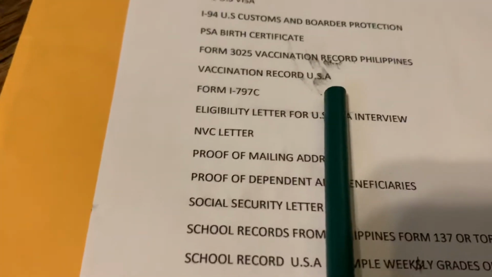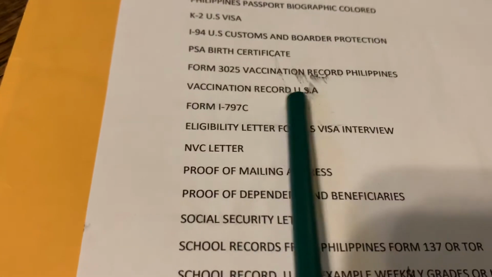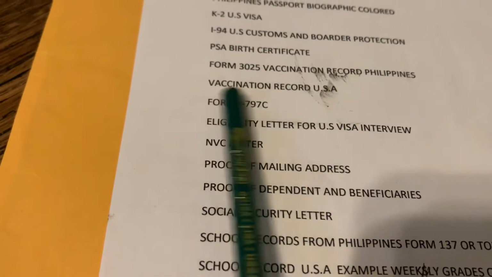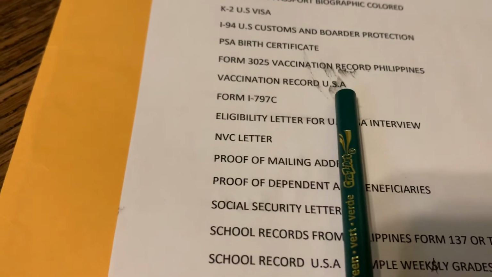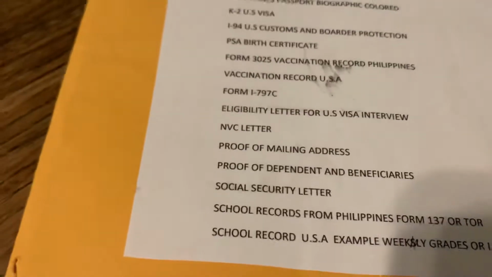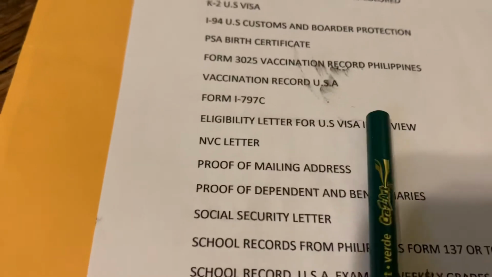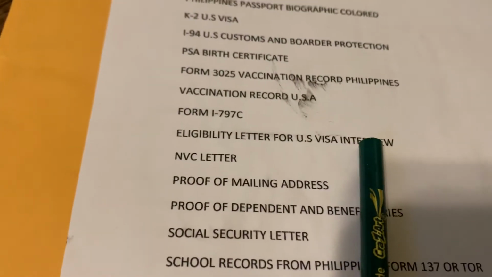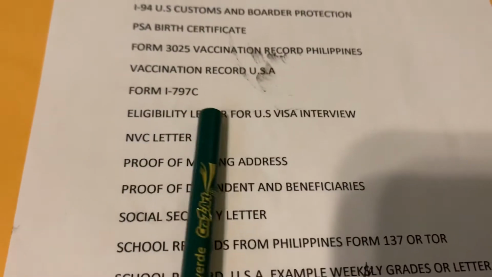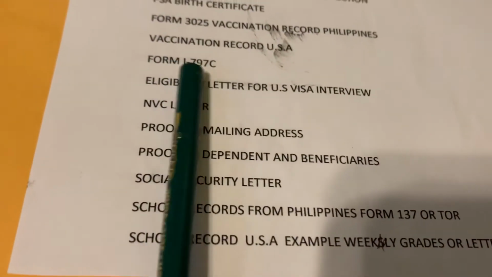Vaccination record in the US. This vaccination record we got from the Department of Health here, or if you go to a clinic for vaccination for your kids, they will give you a form 121. So include that also for your K2. Then form I-797C.